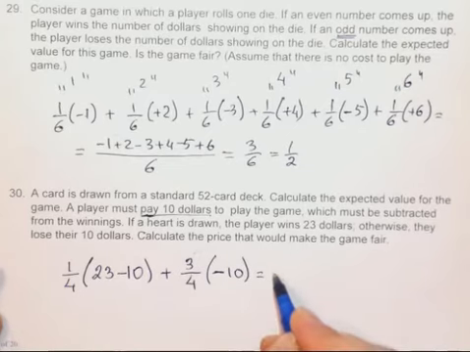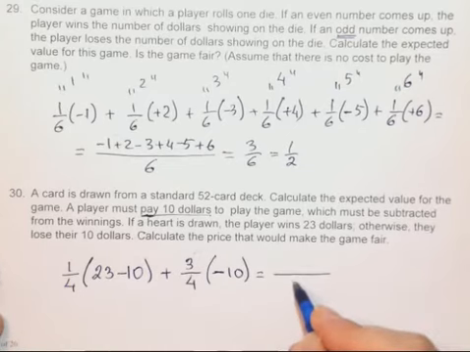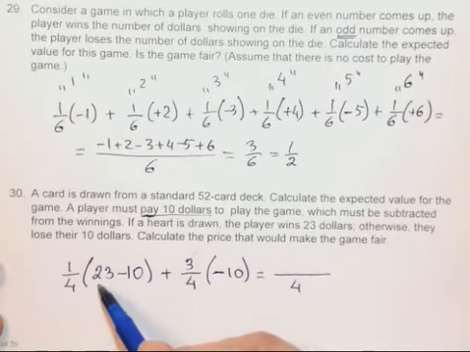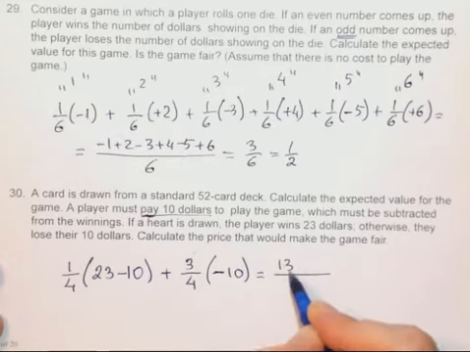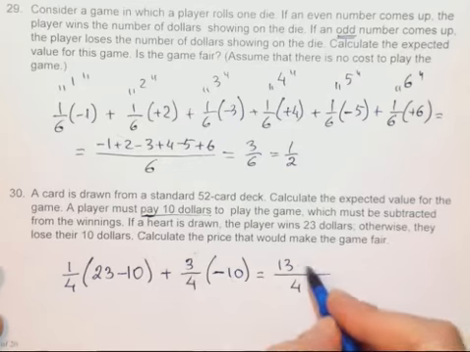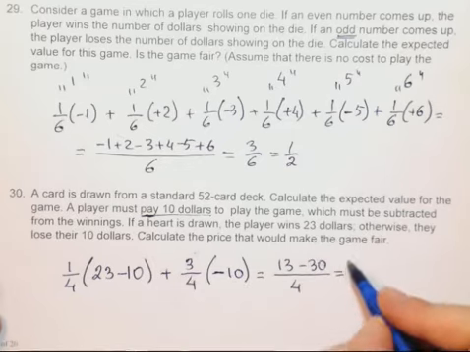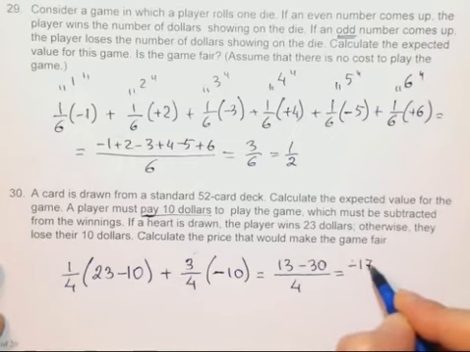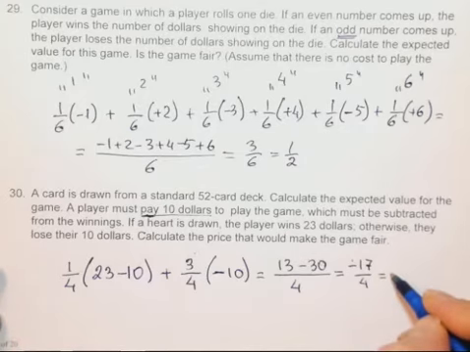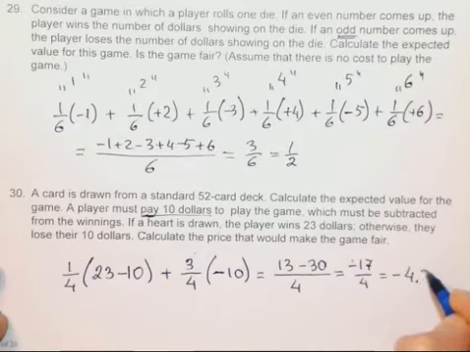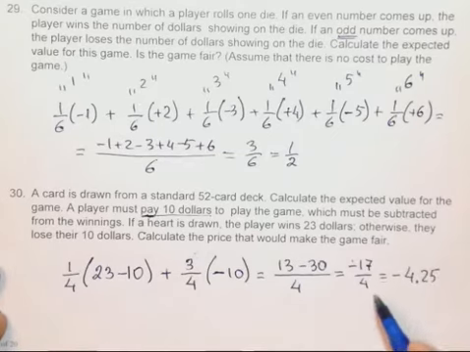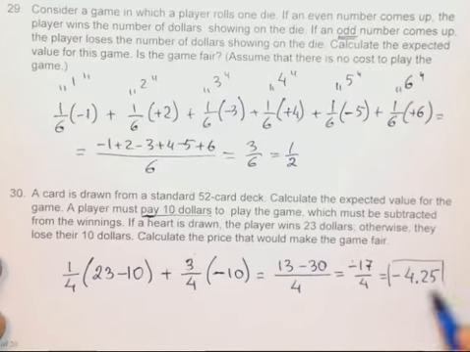So we have two fractions with the denominator 4. 23 minus 10, 13, minus 3 times 10, minus 30. So negative 17 over 4, or negative 4 1/4, 4.25. This is the expected value of the game, negative 4.25.